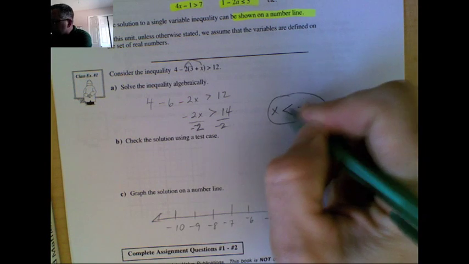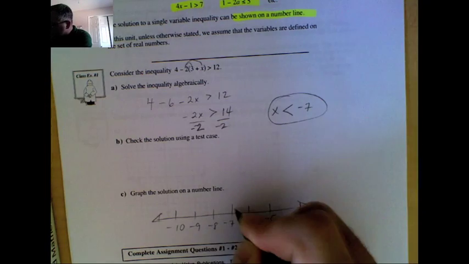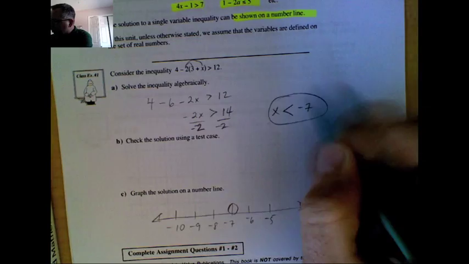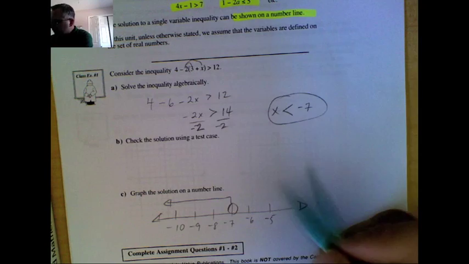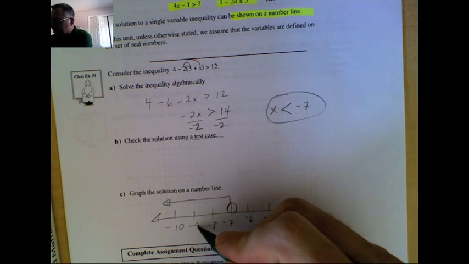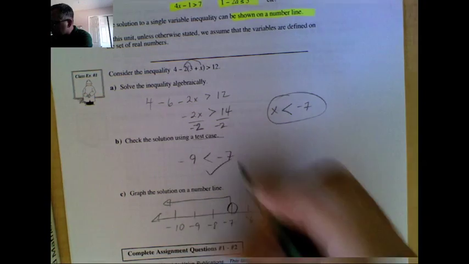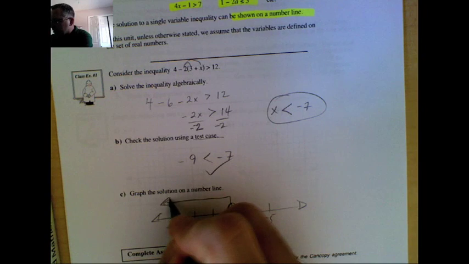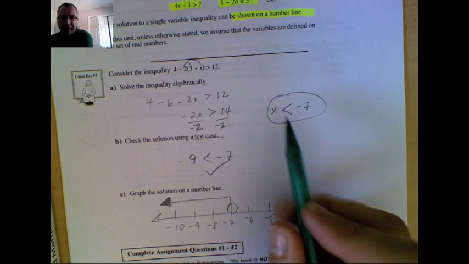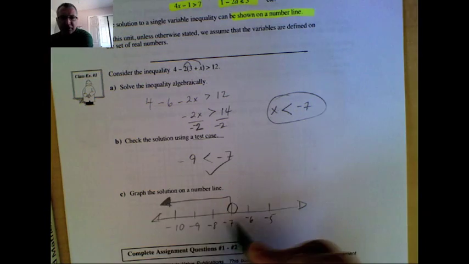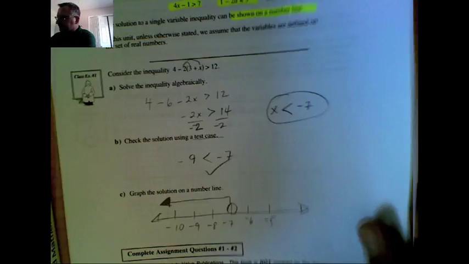Something we need to remember from previous work is that when you have less than or greater than, you use an open circle at that region. Now, all values less than negative 7 are these values that go to the left. So if we do a test case here, I'm going to choose negative 9 and put it in for x. Is negative 9 less than negative 7? Yes, it is. So that means we've graphed the correct region. So in this case, instead of having only one value for x, we've got an infinite number of values. All these values that are less than negative 7 are a possible solution to the question.